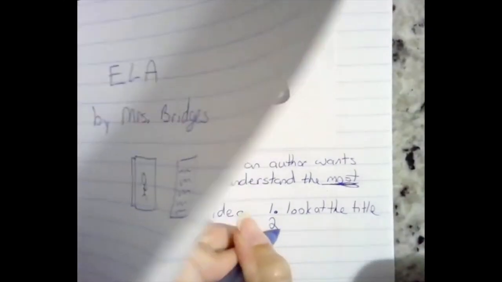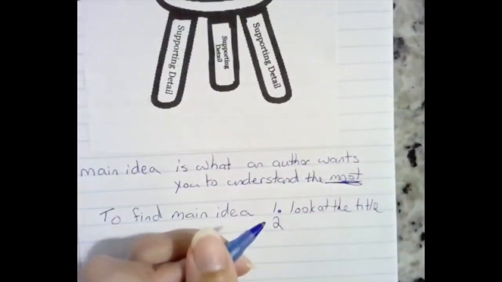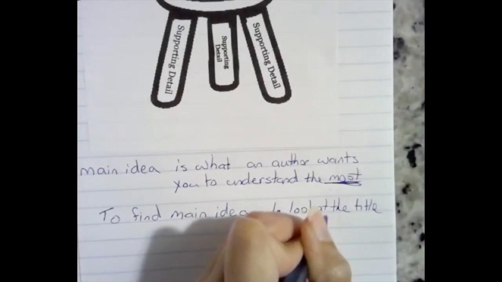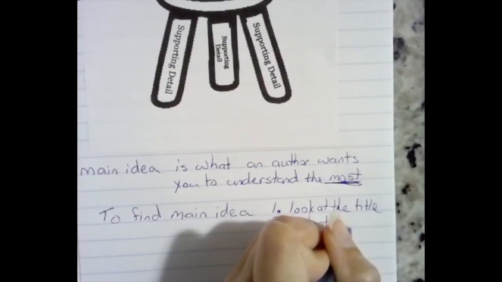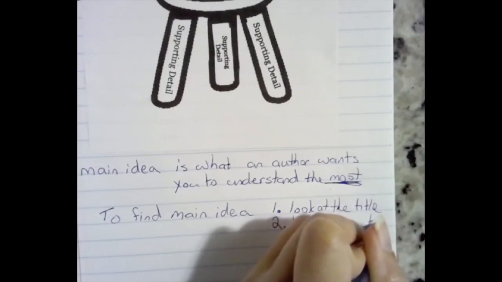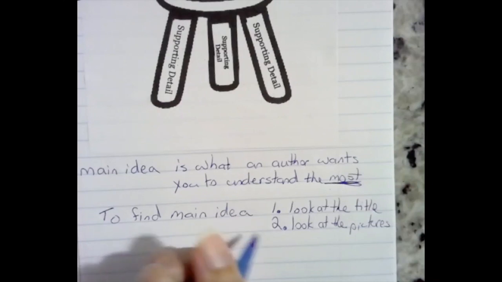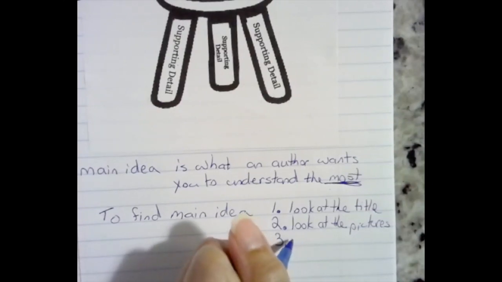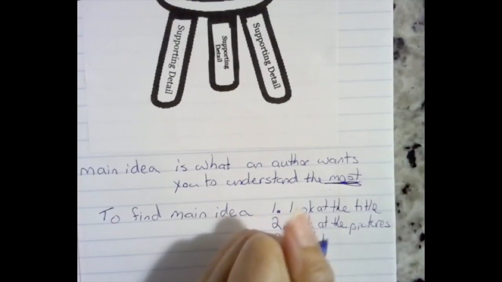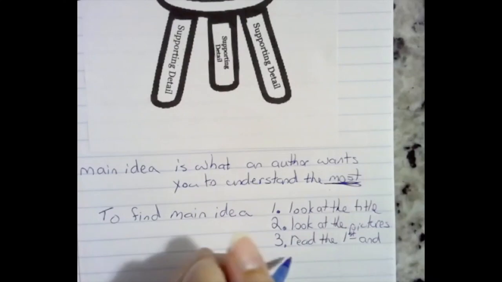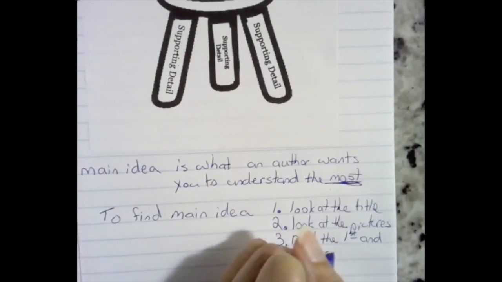You can also, this is not cooperating tonight, you can also look at the pictures. You can read the first and last sentence.